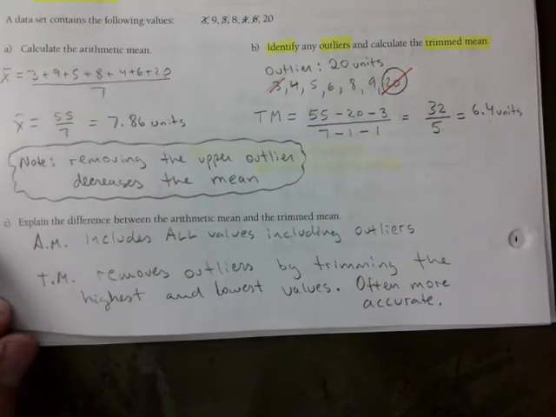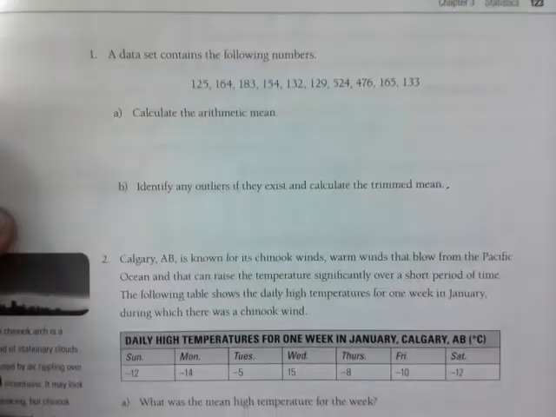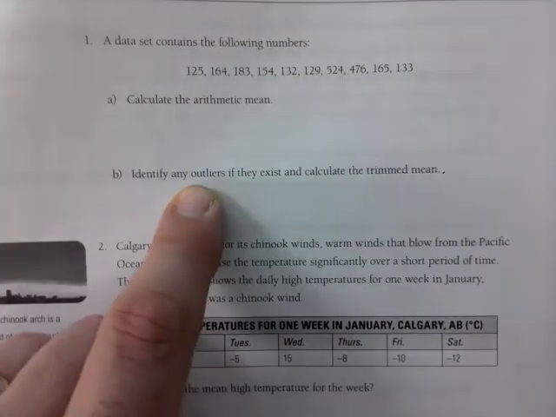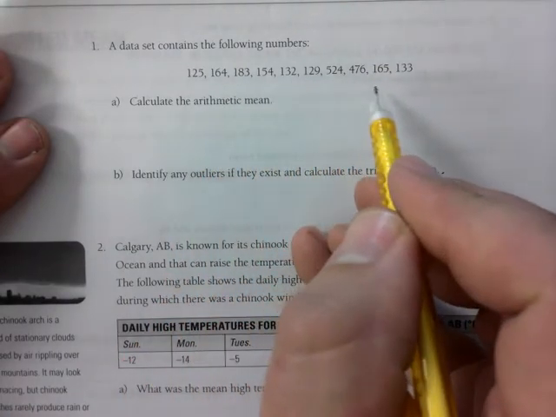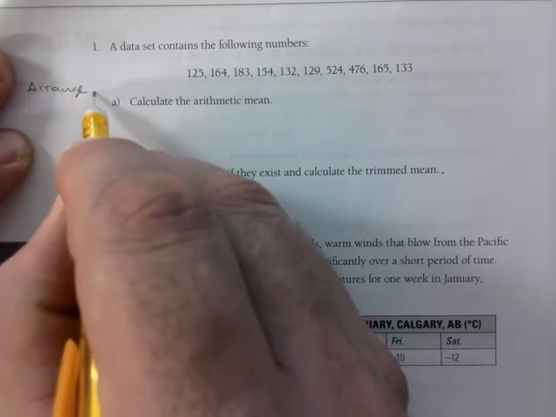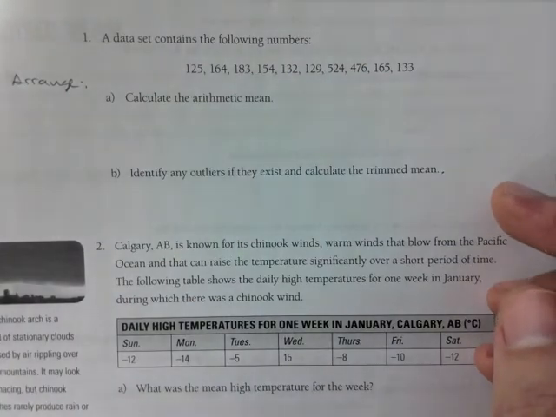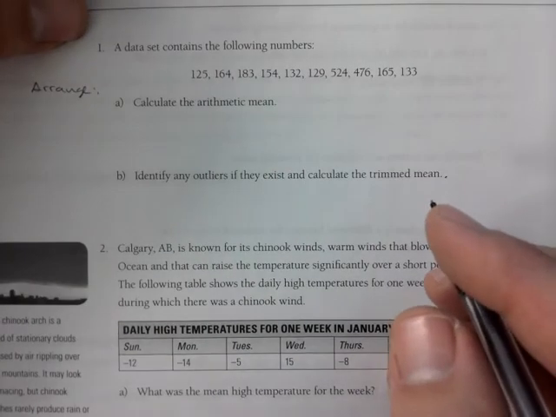Okay, let's do another example. Ready? 123 here, real quick. Calculate the arithmetic mean, identify any outliers if they exist, then calculate the trimmed mean. So this is not arranged, is it? So I will actually arrange it. Let's arrange it real quick. Can you do that? I want you to arrange it because I have it here and it's kind of pointless if I do it. I'll just work quietly while you're doing that.